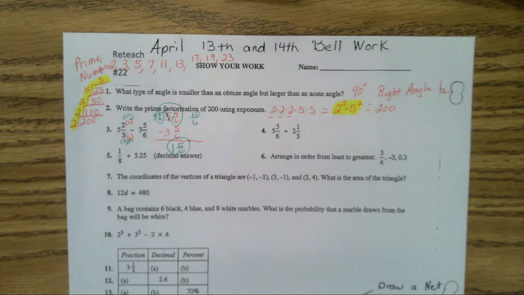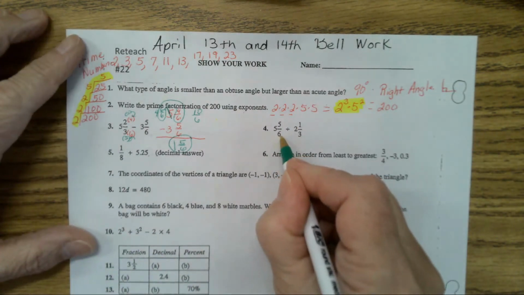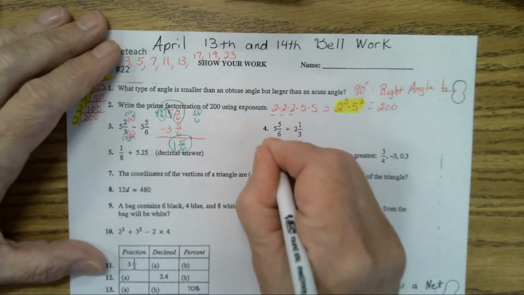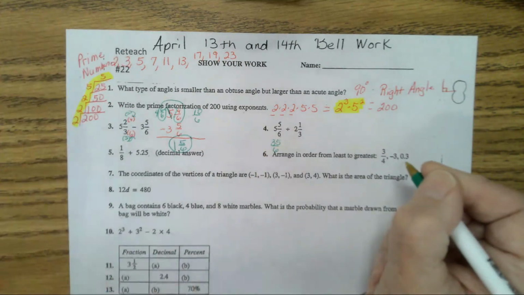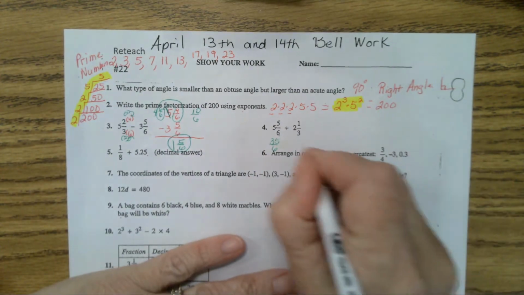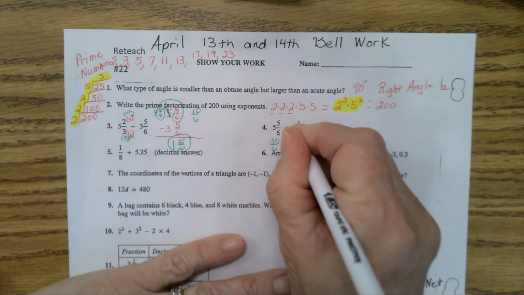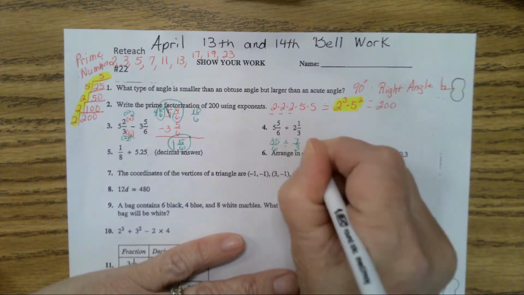We have to change them to improper fractions, and that is called multiply, add, and put it on top. So let's do that. Start with the denominator. 6 times 5 is 30, plus 5 is 35, over 6. Does everyone get that? Divided by 3 times 2 is 6, plus 1 is 7. Now we still have to do something else.